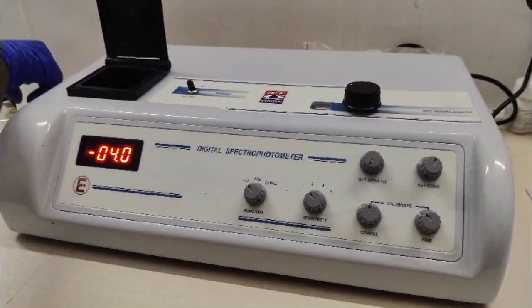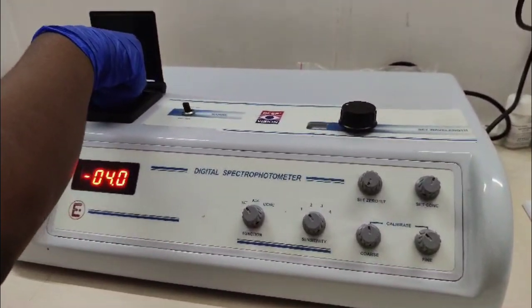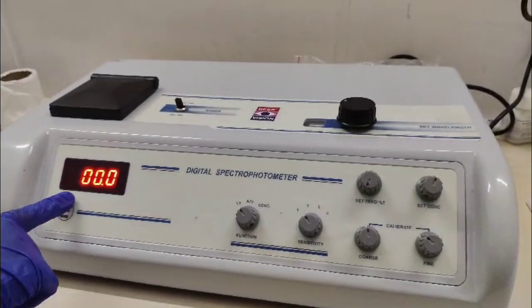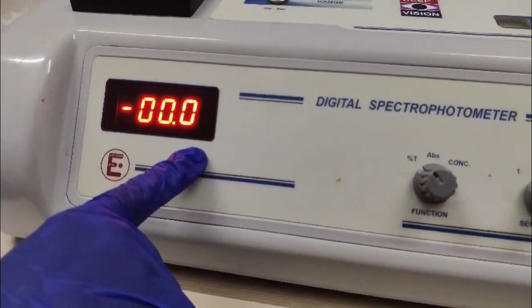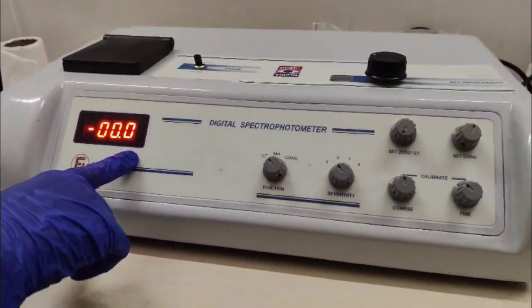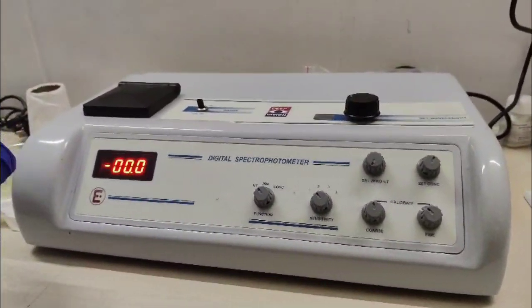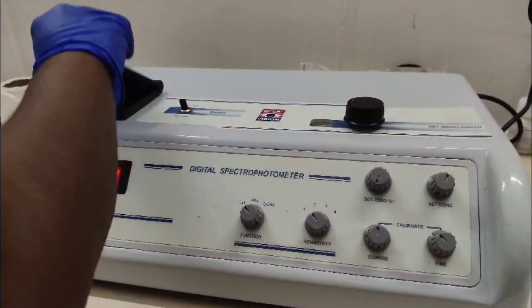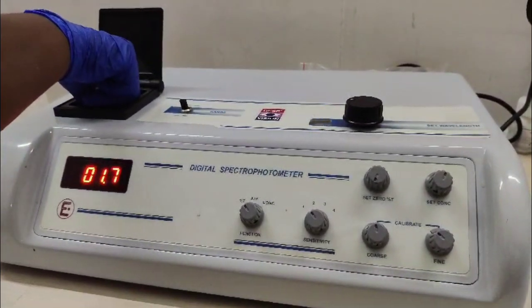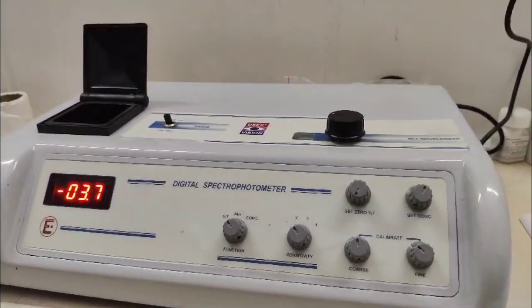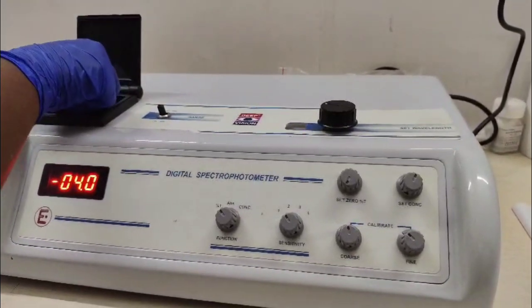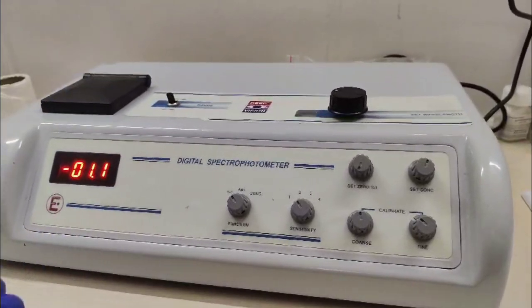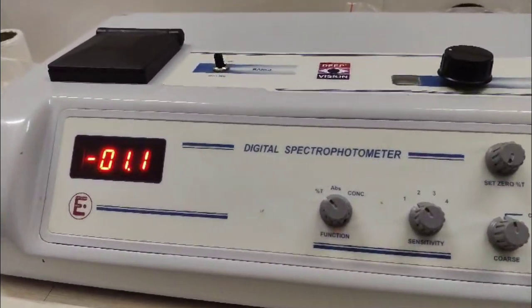Again, set the blank 00. Next, fill the cuvette with S4 solution. Value is 1.1.